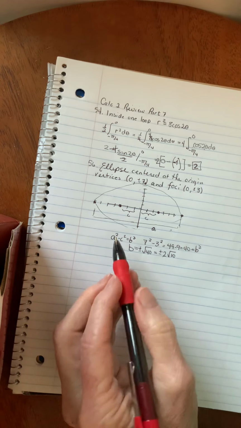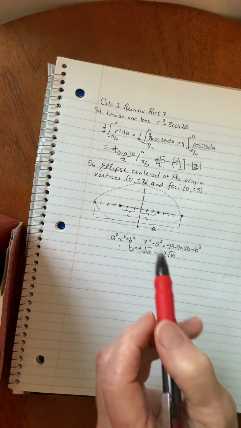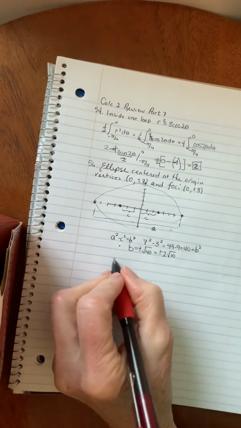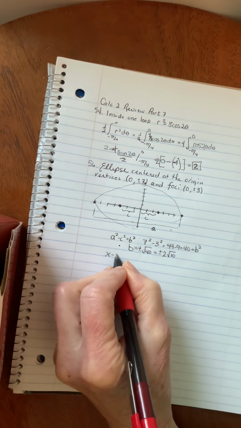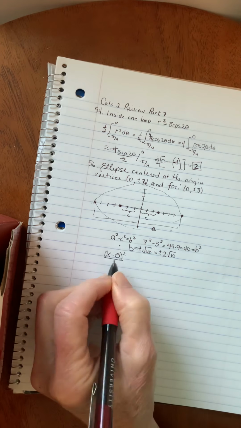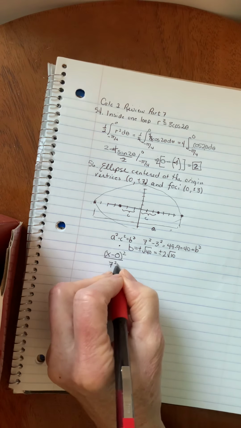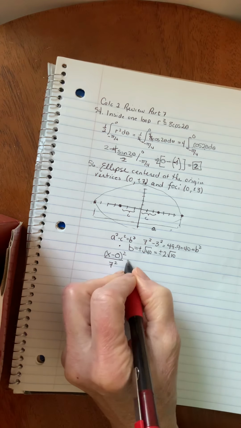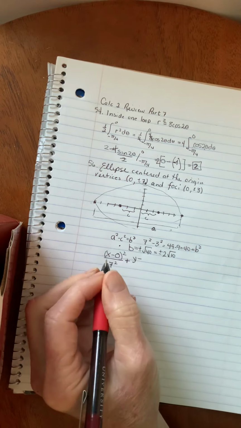So I'm going to write the major axis part first, that is x. So x minus the x part of the center, so that's 0, squared, over the distance you go in x, squared, so 7 squared. Plus, ellipses are plus, then we've got y minus the y part of the center.